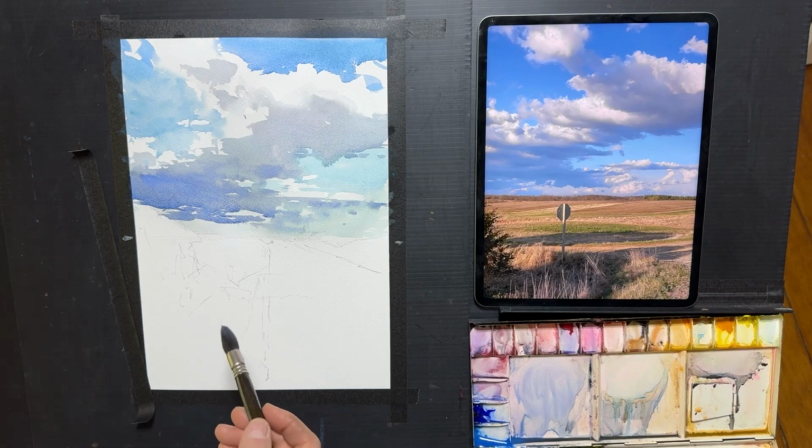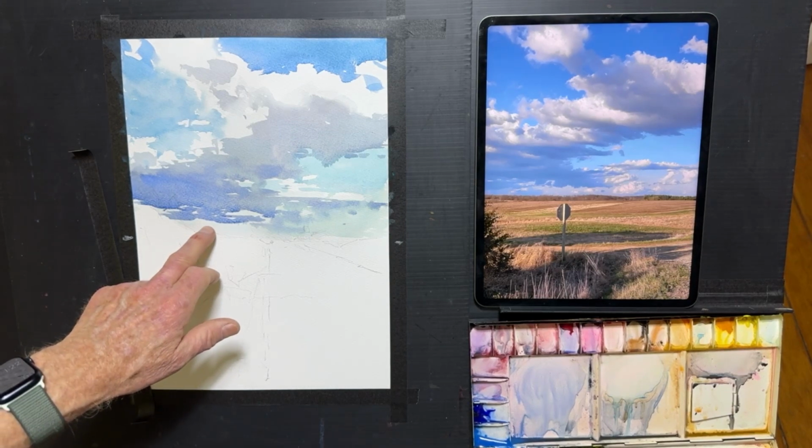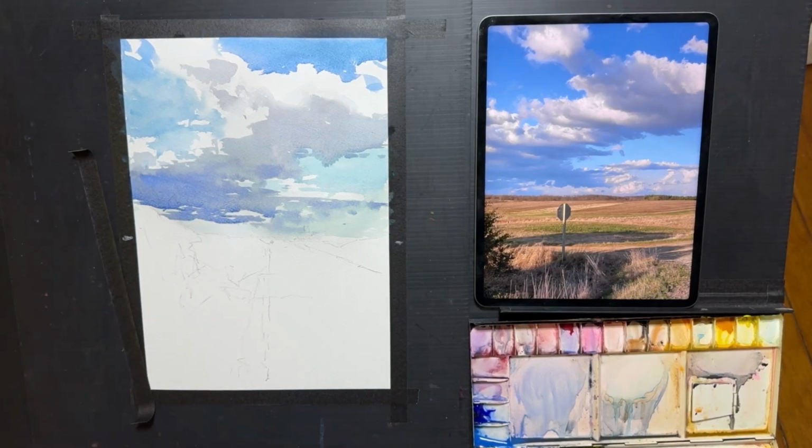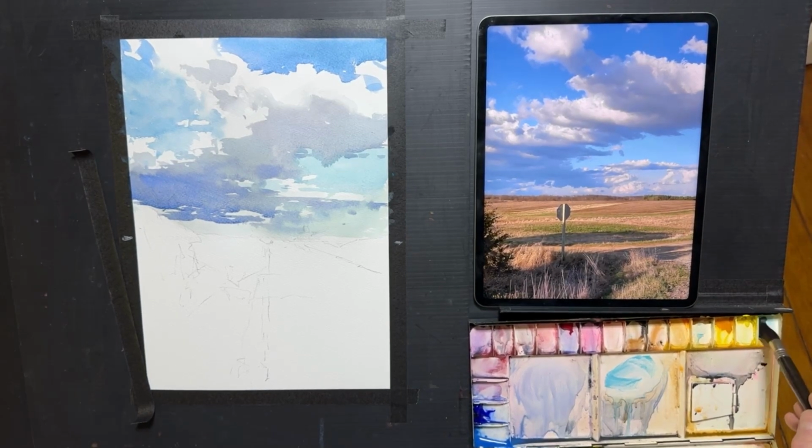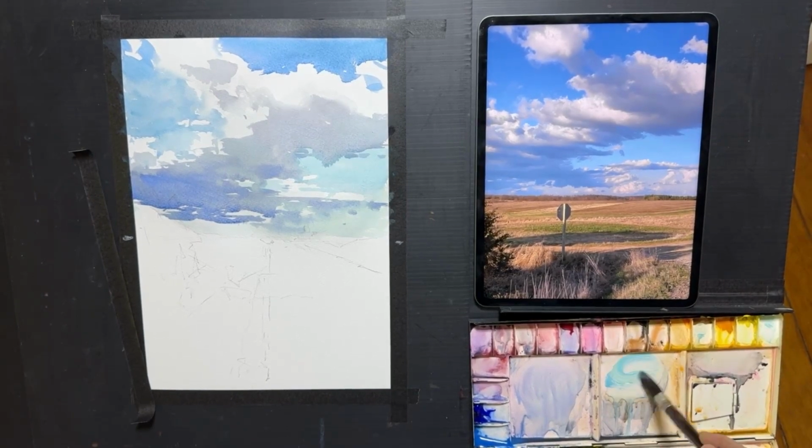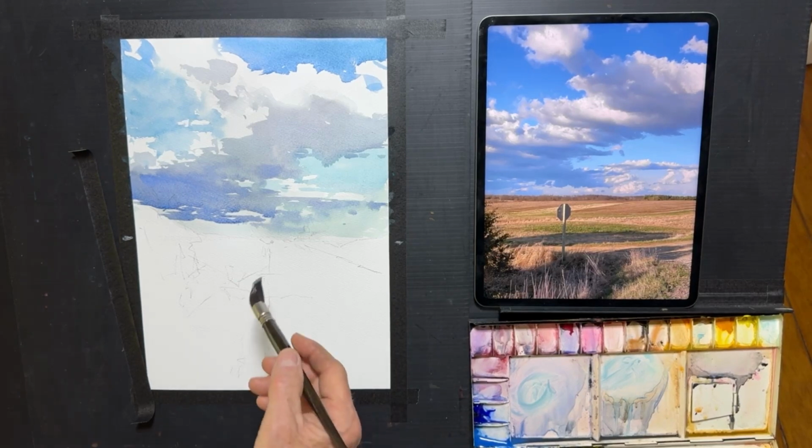Okay, I think I'm getting close here. I just need to come down to the horizon here. So I'm going to get a little more of that turquoise and some of that white. And I know they say you're not supposed to use white. But if you mix it into your color, it is a color. And it is.